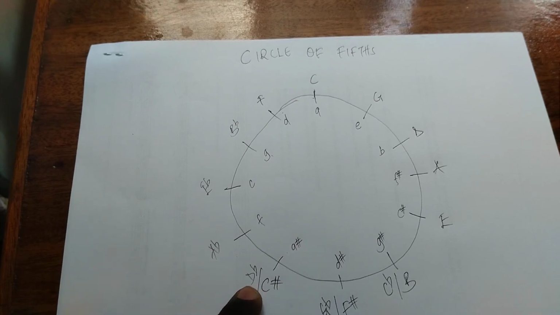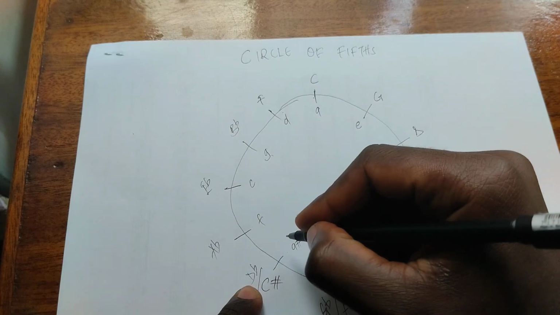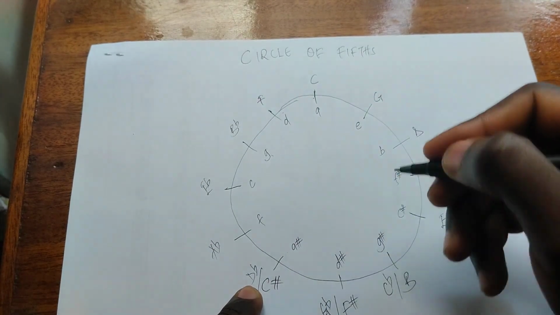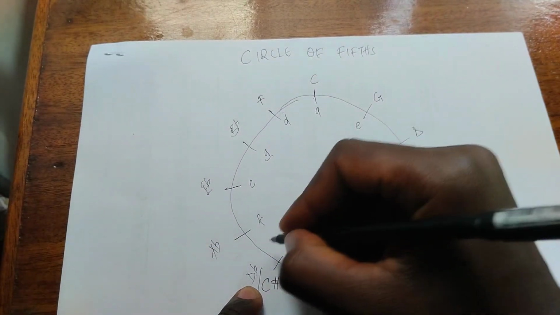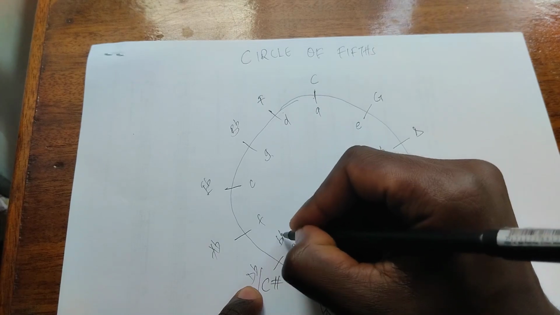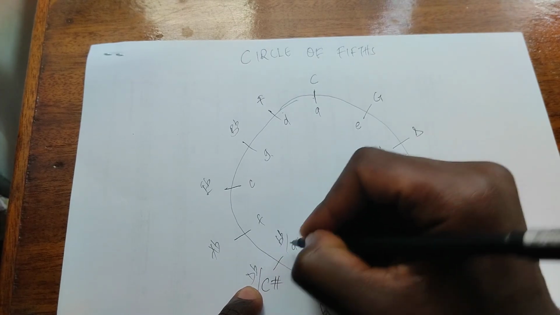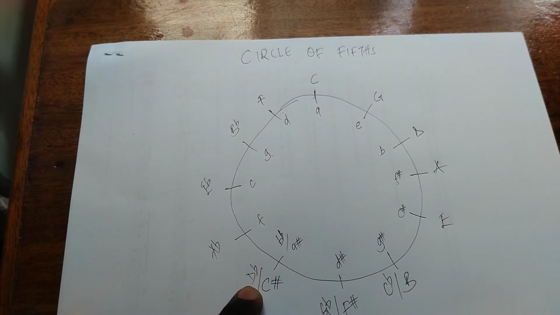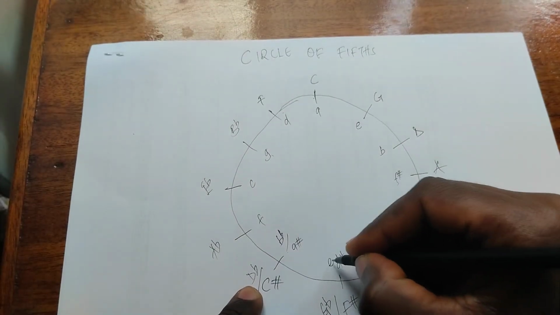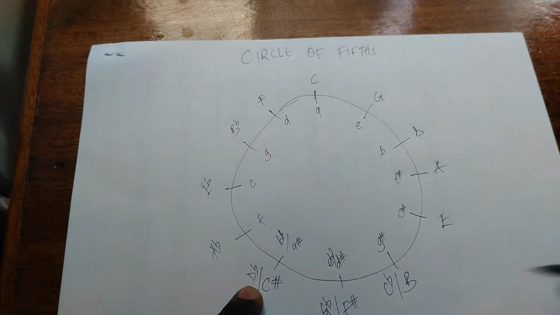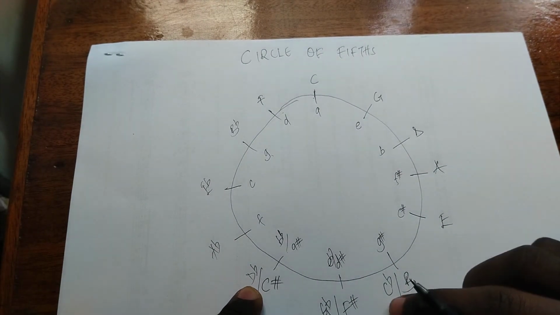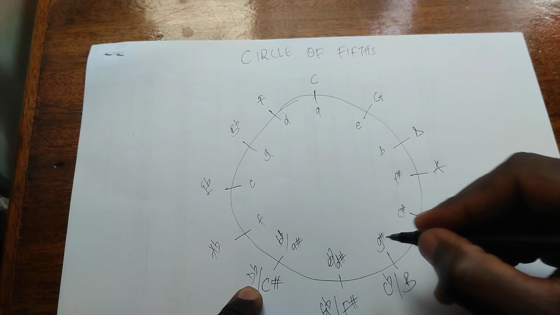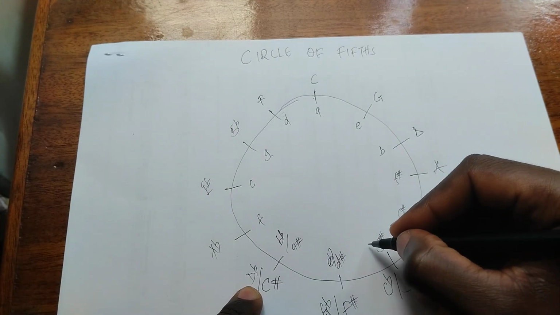The relative minor of D flat is B flat, which is the same as A sharp. Then the relative minor of G flat is E flat. Then the relative minor of C flat is A flat.